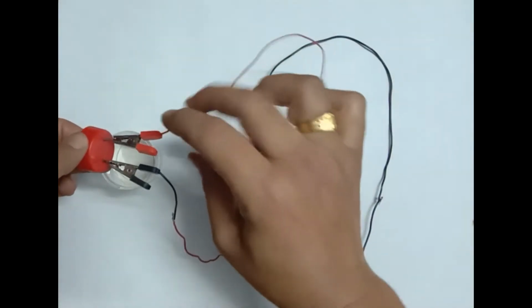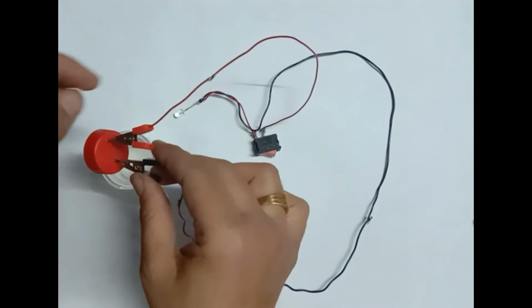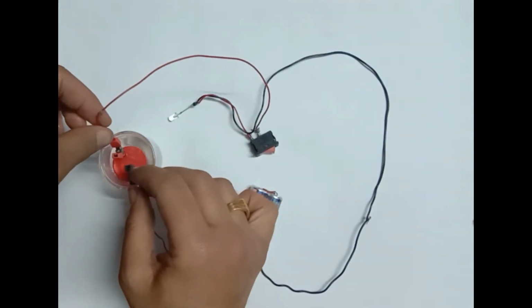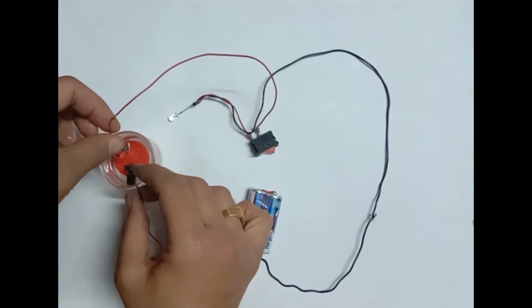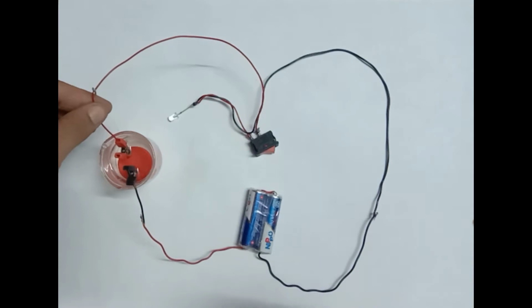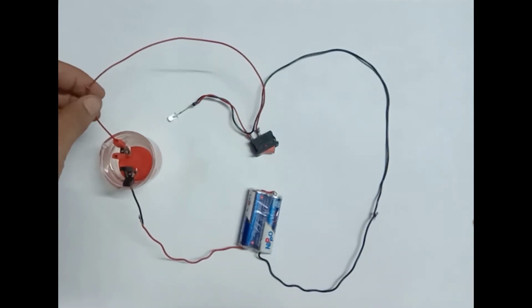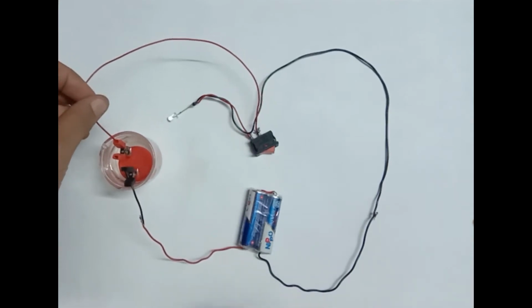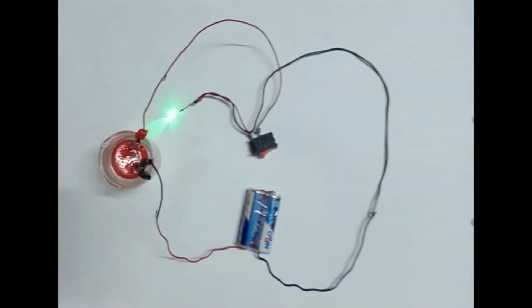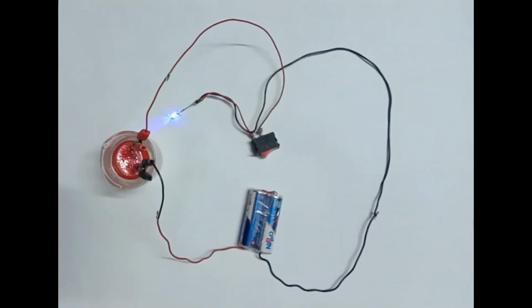Now I am going to insert these electrodes inside the beaker containing dilute hydrochloric acid. Now let us see whether our LED will glow or not. With the help of these activities, we can infer that acids conduct electricity.